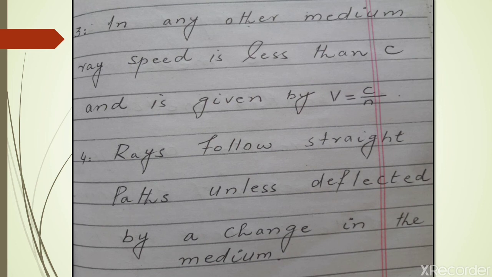And we know the mathematical equation which is used to find out the speed of the light ray in any other medium. We can calculate the speed of the light ray in any other medium with the help of V is equal to C by N, where N is the refractive index of the medium.